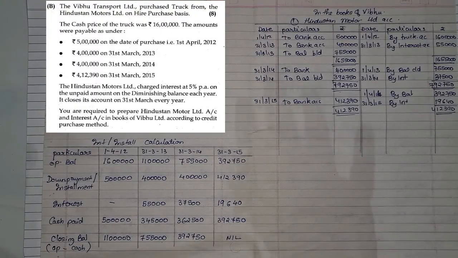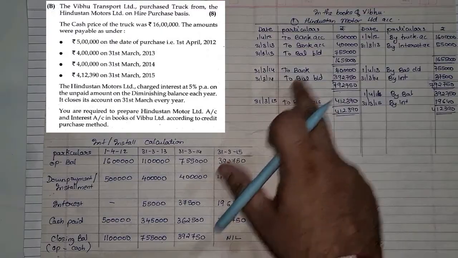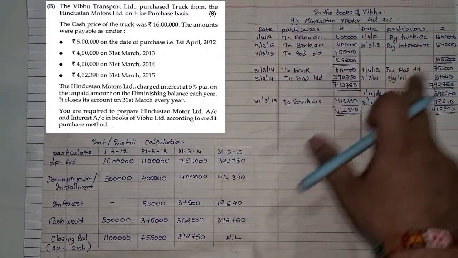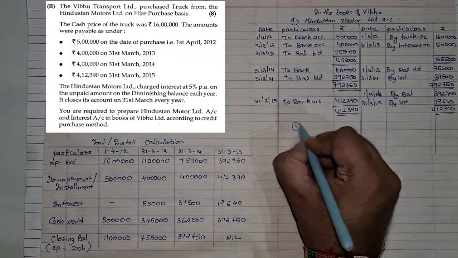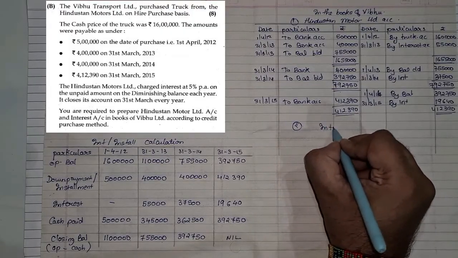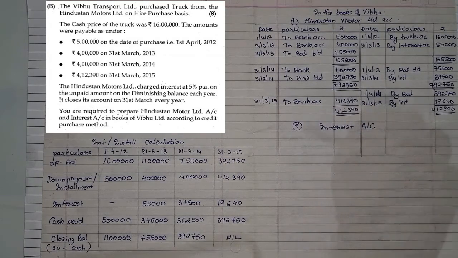Okay, that's it. This is how you have to solve to prepare the hire vendor's account. Only remember interest, installment, balance. Only in the first year you'll have a down payment. Otherwise, only the three things keep repeating again and again. That was the very first account. Next, they asked us to prepare interest account. So let's see now how we prepare the interest account.